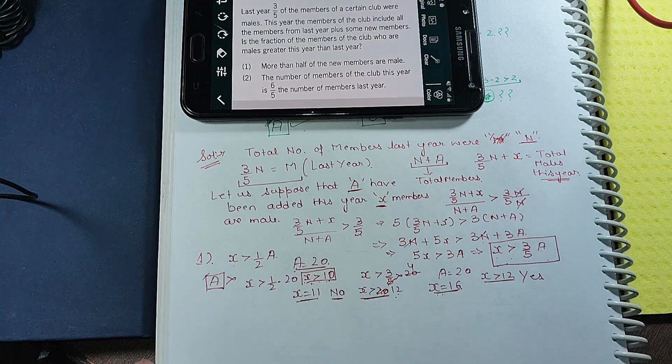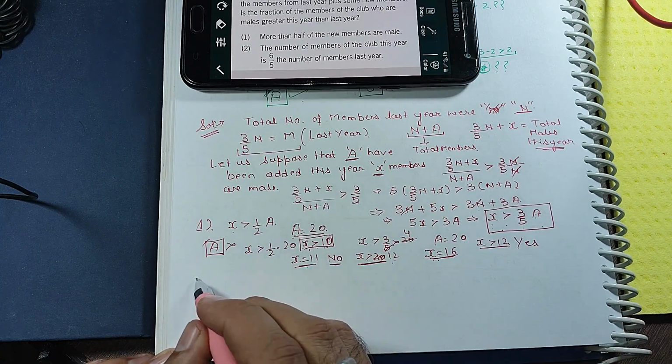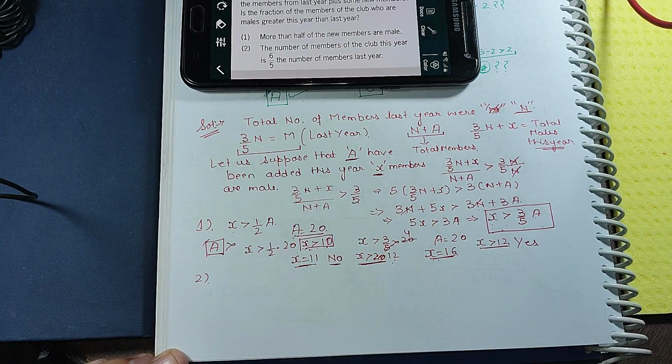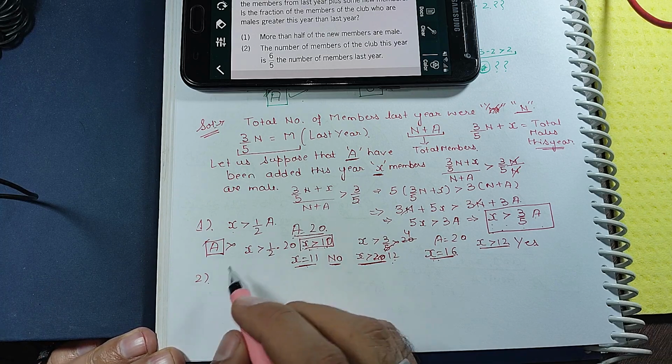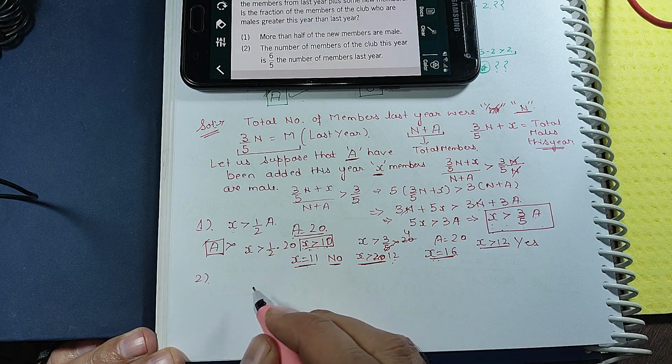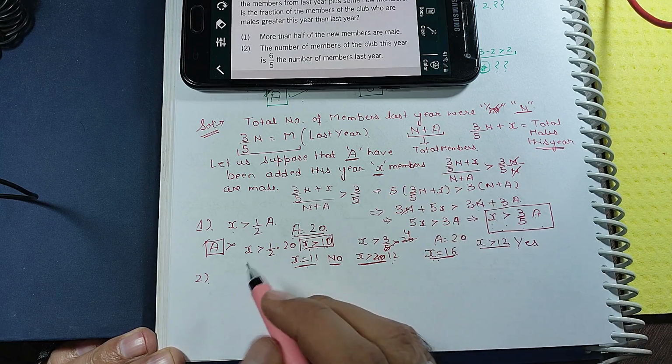Now moving to statement 2. Statement 2 tells me the number of members of the club this year is 6 by 5 times the number of members last year. So what does that mean? That means the number of members of the club this year is 6 by 5 times the number of members last year. So the number of members added this year is A.